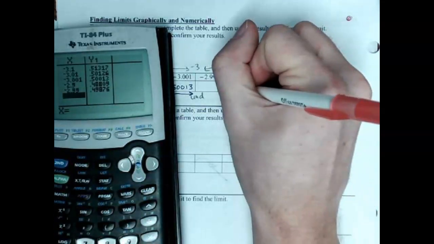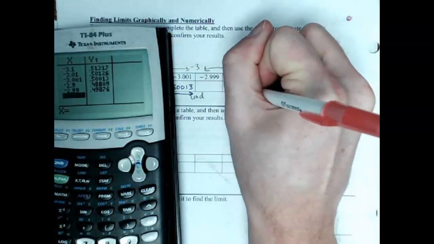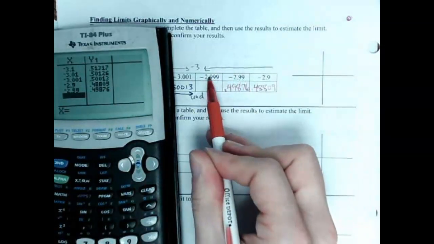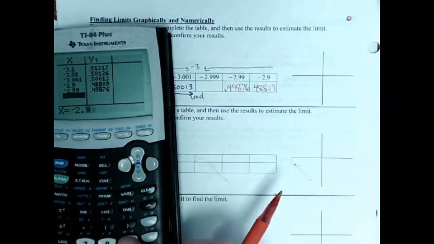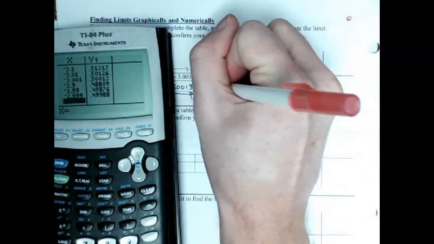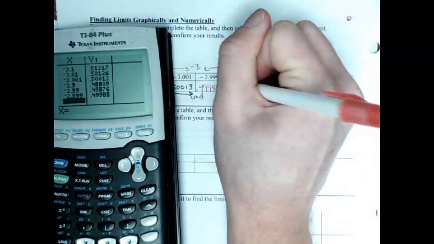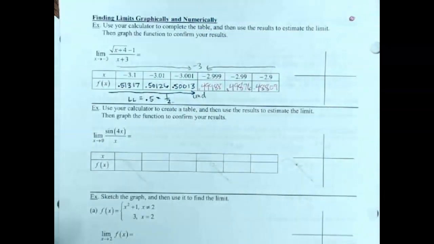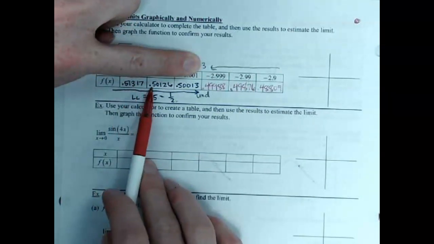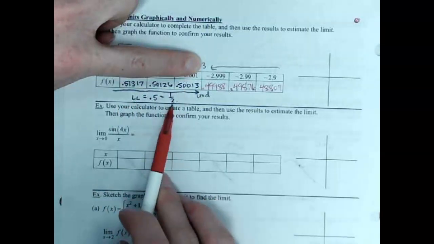-2.99. 0.49876. And then let's get even closer. -2.999. And then that's 0.49988. Okay. So I approached from the left, and it looked like there was a pattern with those corresponding y values. So the limit from the left was 1/2.